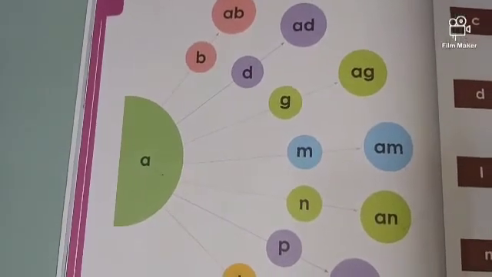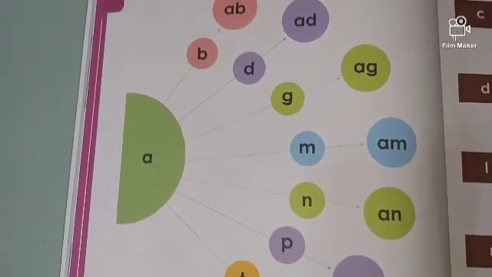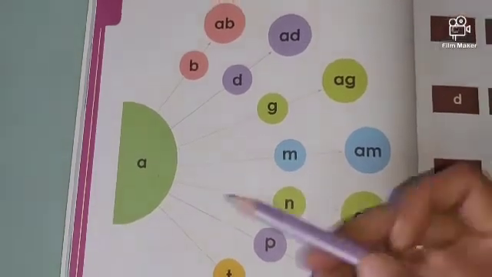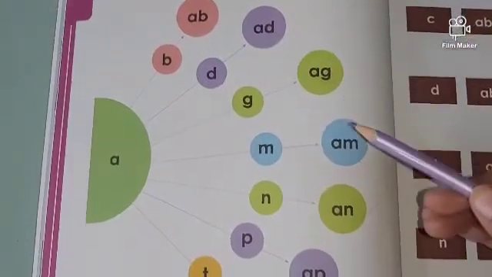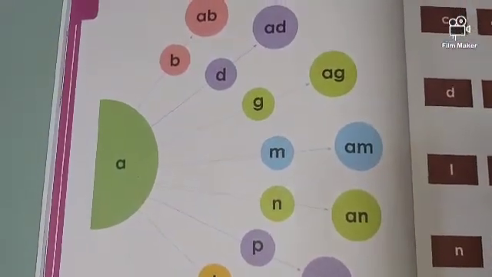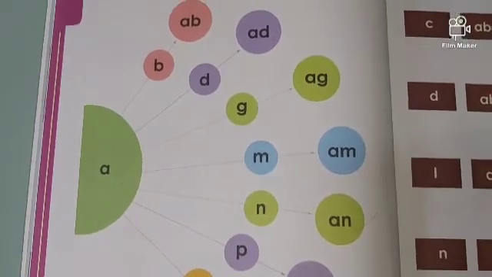Okay, now after this, what we are going to do? We are going to see a video in which you will be able to see all these letters combining together and forming a two-letter cluster, through which you will be able to completely understand page number 8.